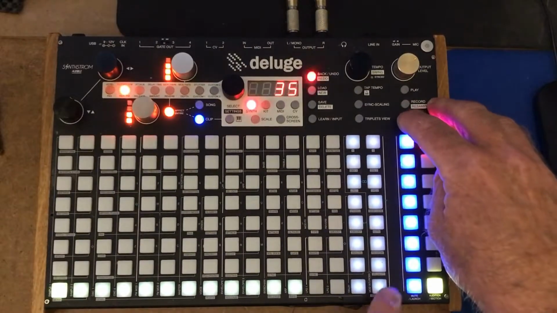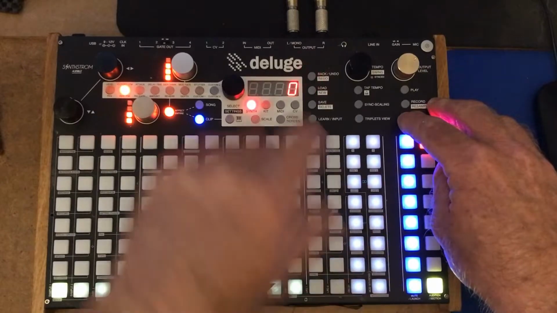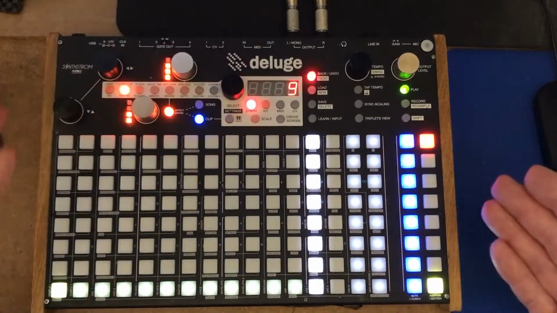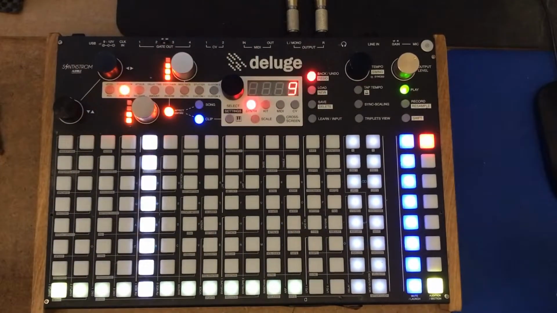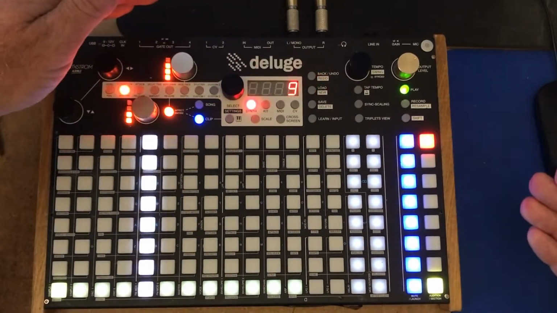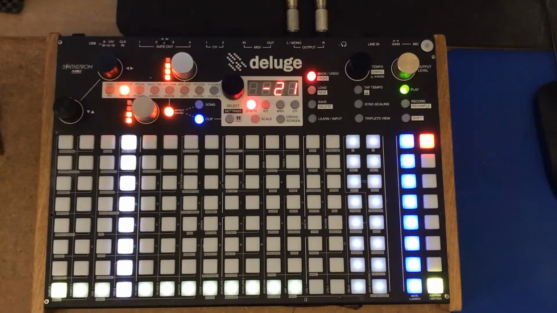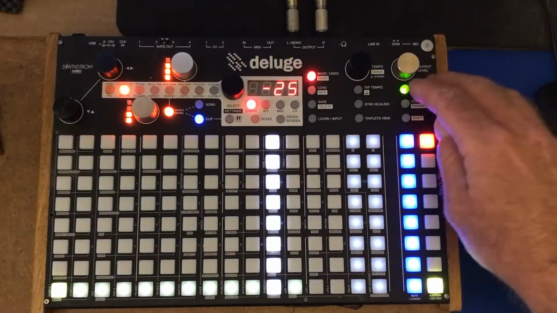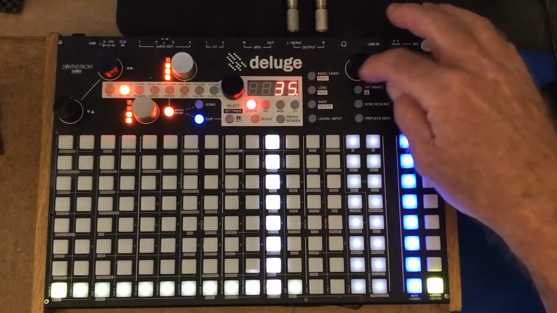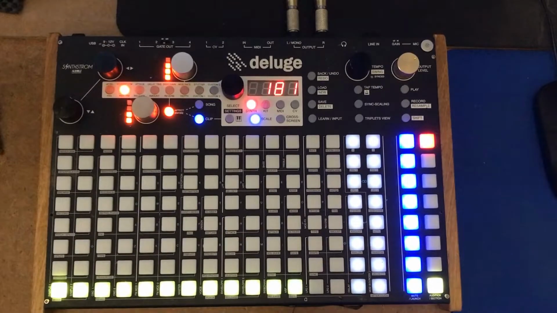So we can also change the LFO speed with random, so we get this. So now you can see that those are all random, and because it's just one note it's very boring.